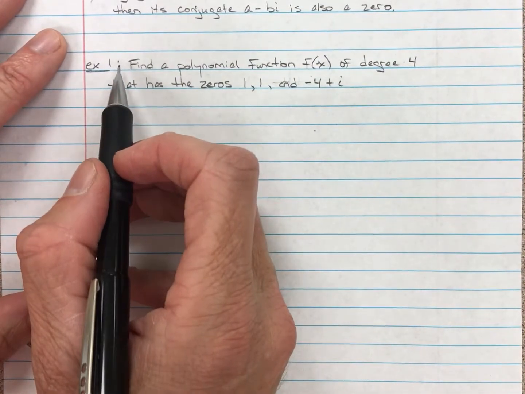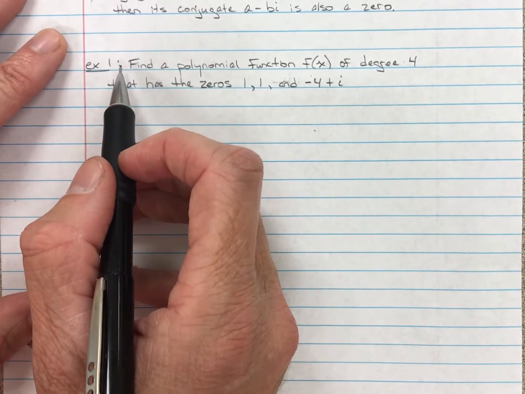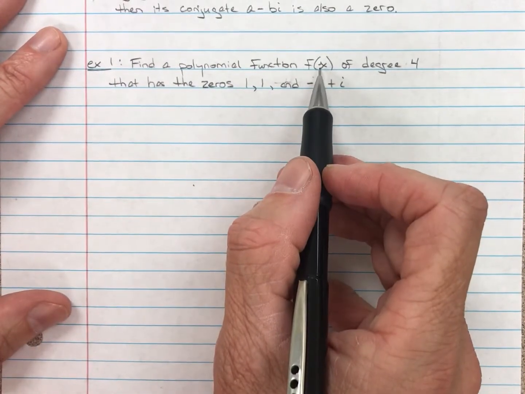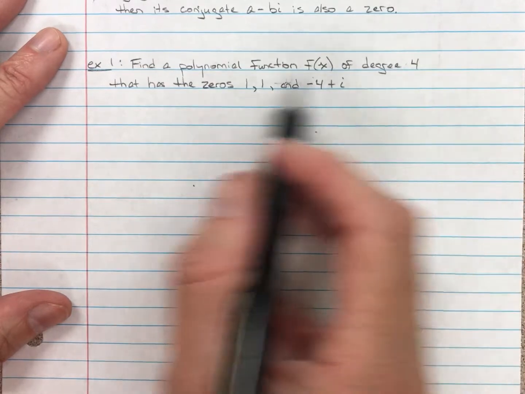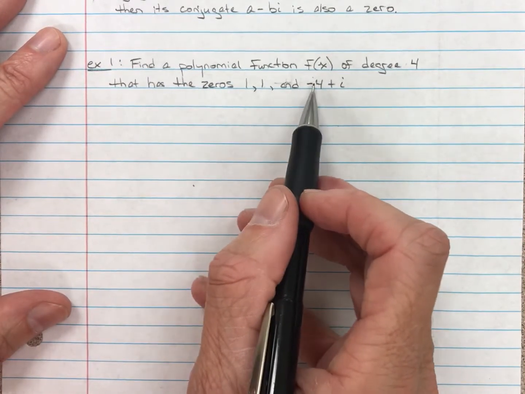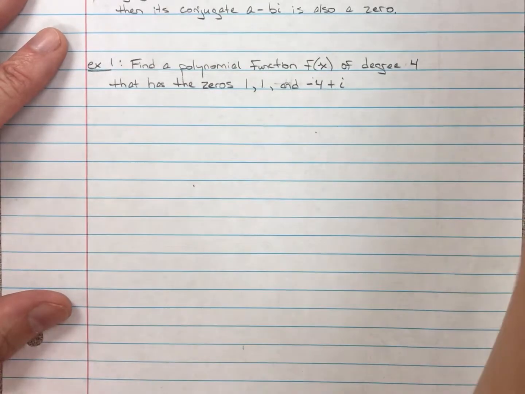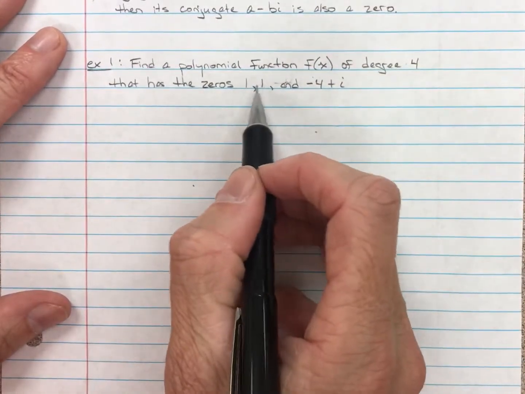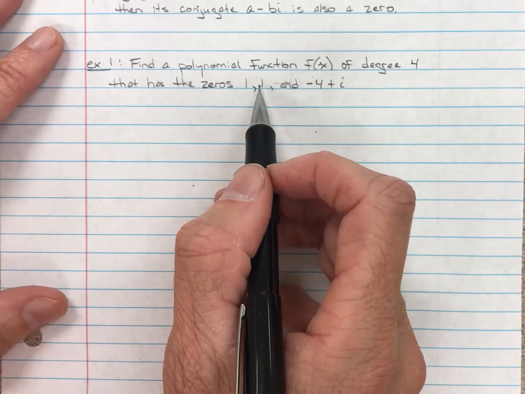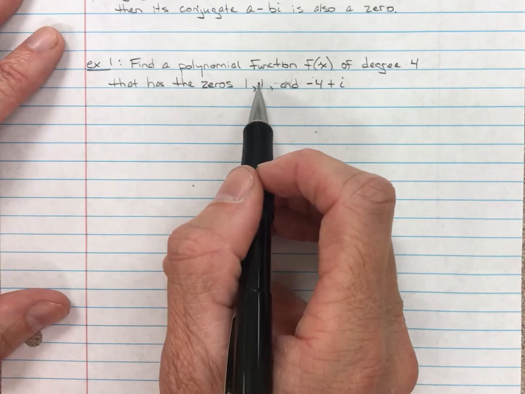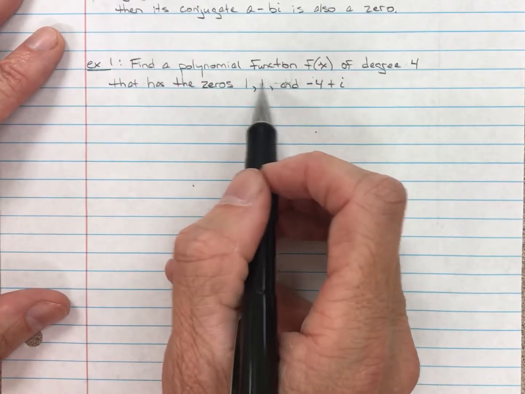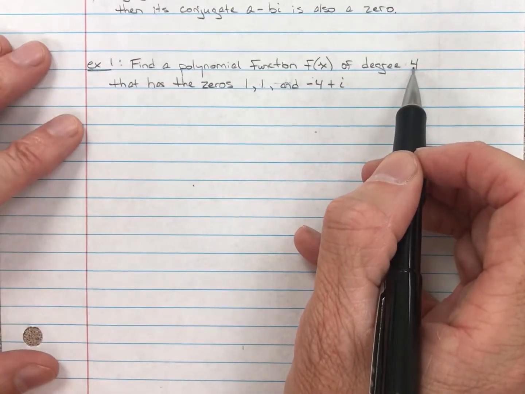Okay, example one, and we're only going to do one example here. I think this will make sense from one example. Find a polynomial function f of x of degree 4 that has the zeros 1, 1, and negative 4 plus i. Okay, notice the zero 1 is obviously multiplicity 2. But we're going to recognize that because it's multiplicity 2, each of these factors counts as an individual factor toward our total of 4.